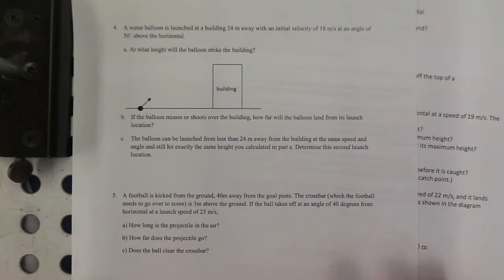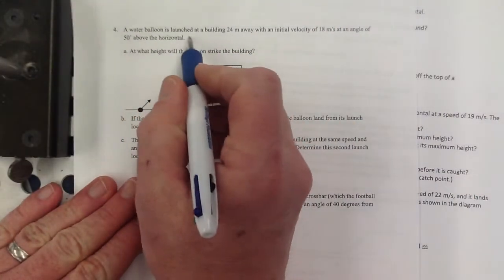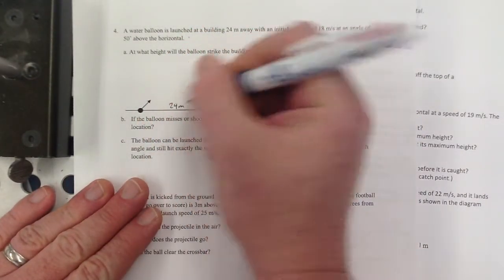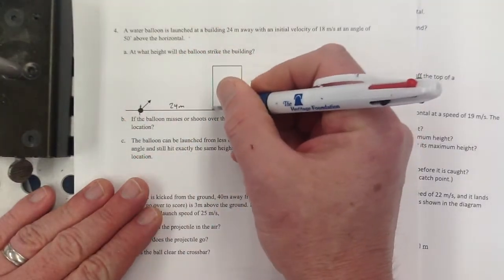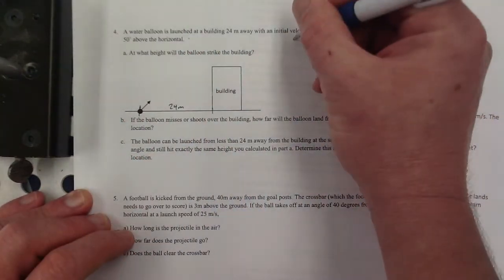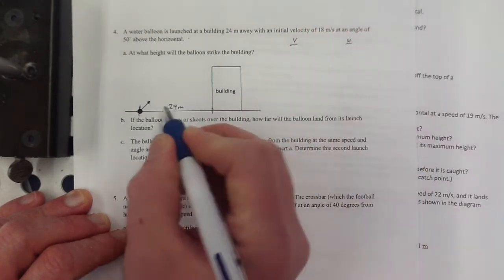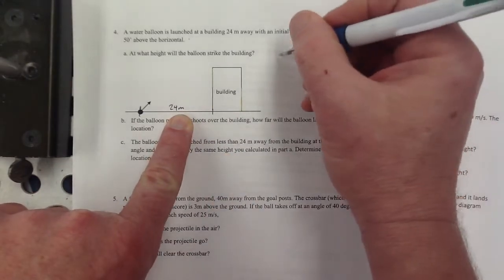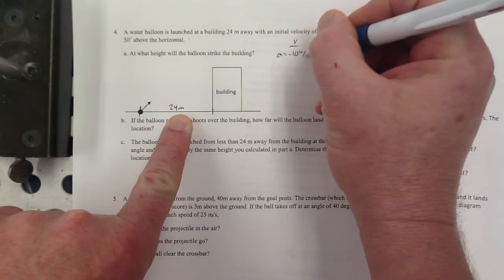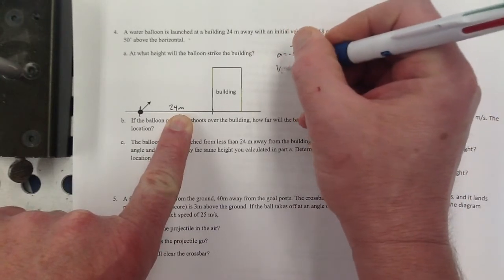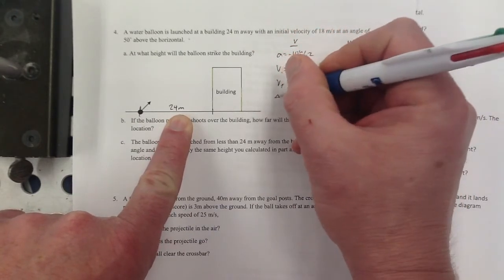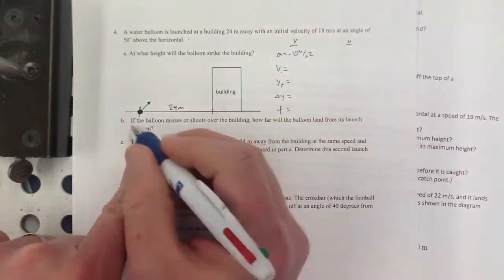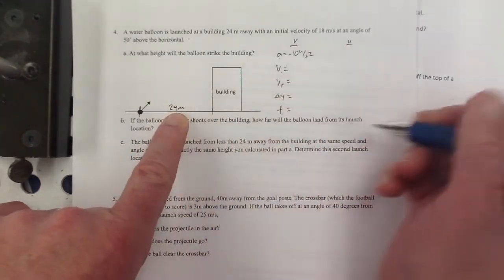All right. Number 4. A water balloon is launched at a building that's 24 meters away, so that's this 24 meters. If you think about all of this vertical and horizontal stuff, what is this 24 meters? Where does that fit in? Well, it's meters, so there's only a couple of things it possibly could be if you think about the units. It could either be a delta y or a delta x, and delta y is up and down, delta x is across, so this is our delta x.